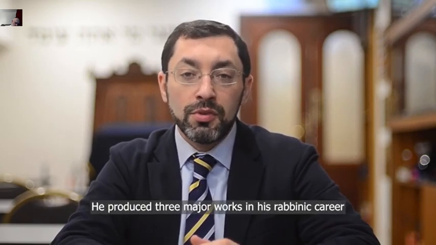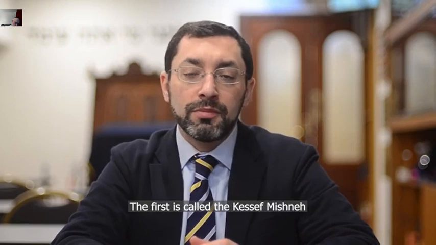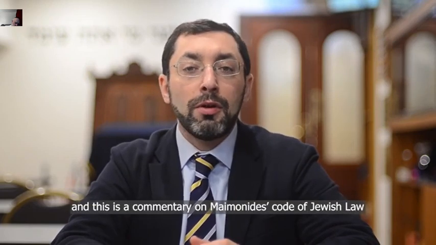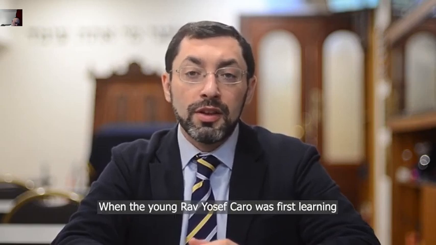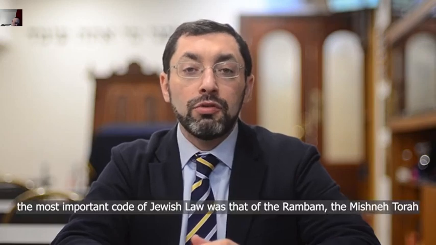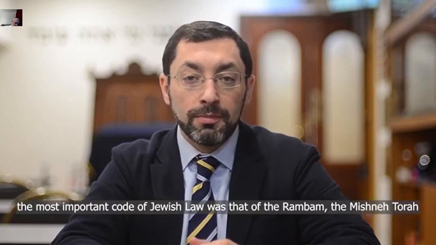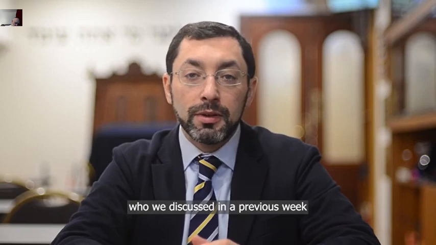He produced 3 major works in his rabbinic career. The first is called the Kesef Mishnah, and this is a commentary on Maimonides' Code of Jewish Law. When the young Rabbi Yosef Karo was first learning, the most important Code of Jewish Law was that of the Rambam, the Mishneh Torah, which we discussed in a previous week.